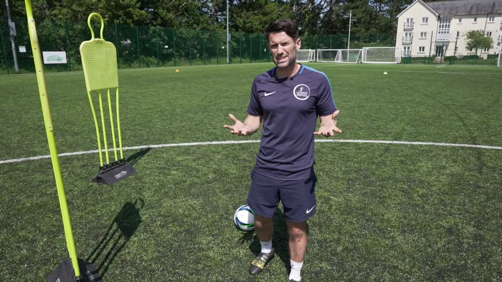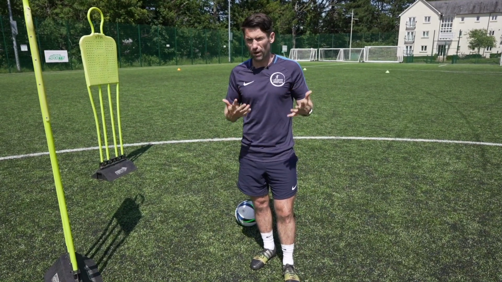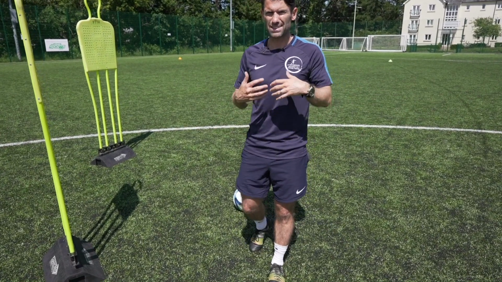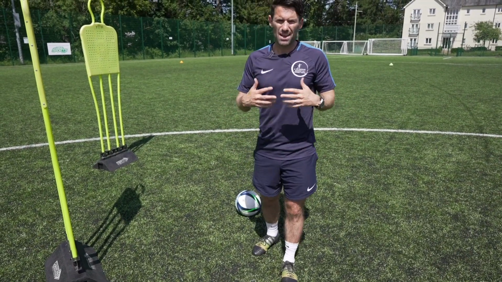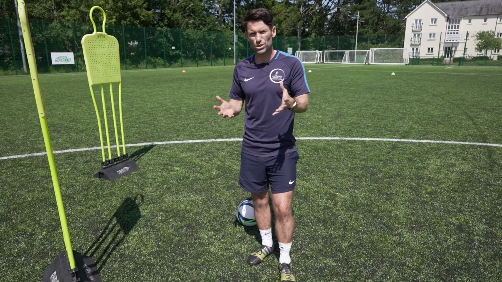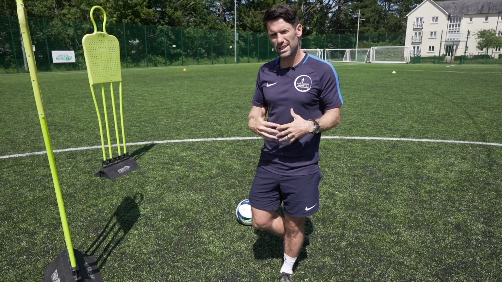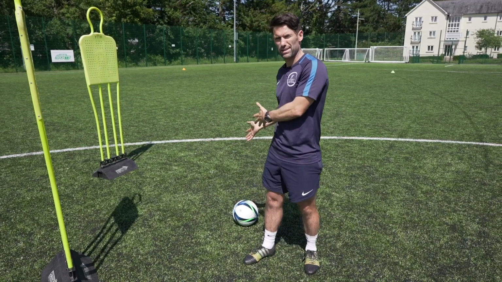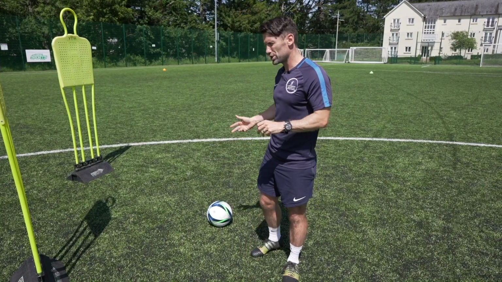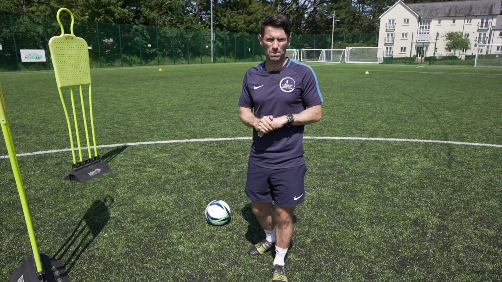Some of the best players in the world actually receive with the front foot or the sole to set up the next passage of play. So players like Thiago, Busquets, players who have come from maybe a futsal background tend to use a slightly different technique. So whilst I'm going to give you some information regarding this method, you mustn't assume that we can always use this in every situation that we play.